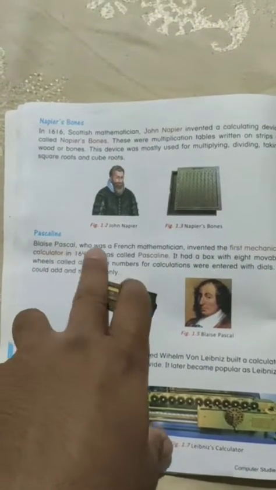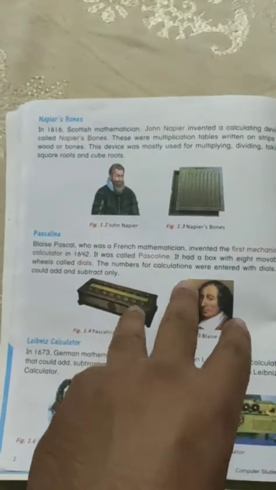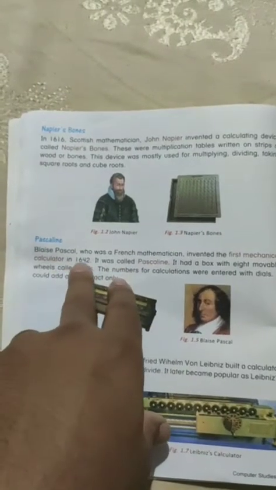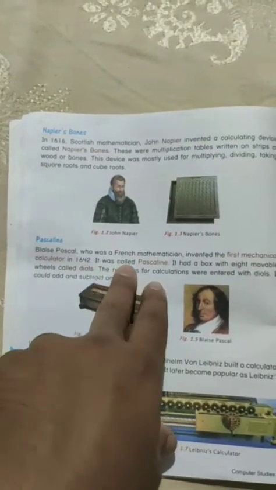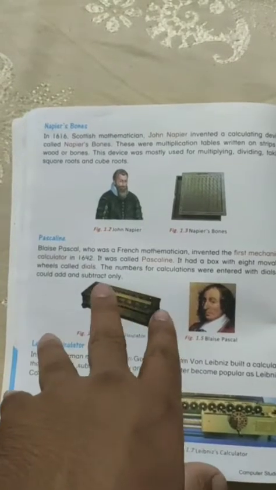Blaise Pascal, another French mathematician, invented the first mechanical calculator. Mechanical calculator means it is not operated by hand only, it was operated by mechanical things like gears and dials, etc. It was invented in 1642 and was called the Pascaline. It had a box with 8 movable wheels called dials. We move the dials, and the dials automatically calculate. That's why it is known as the first mechanical calculator.